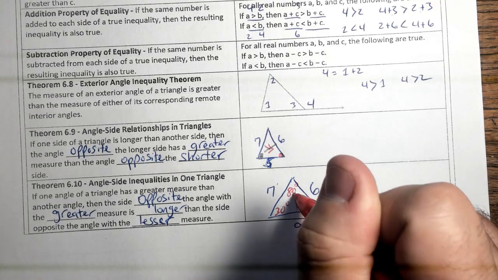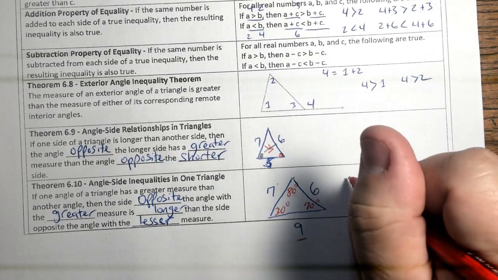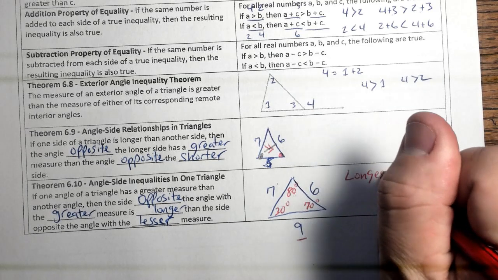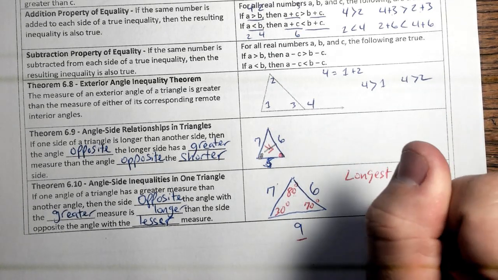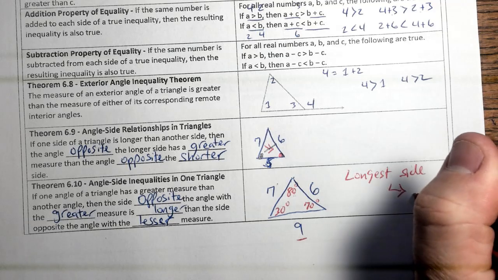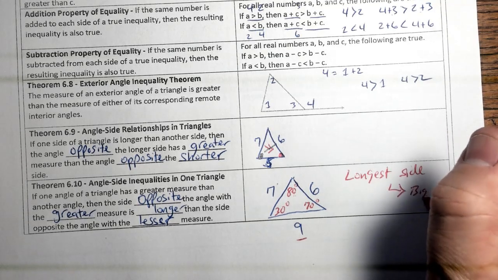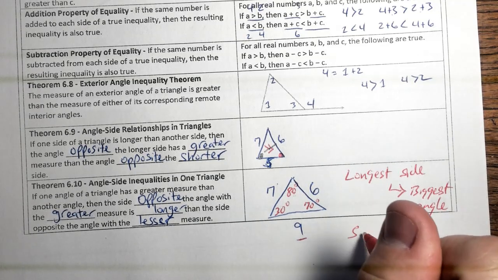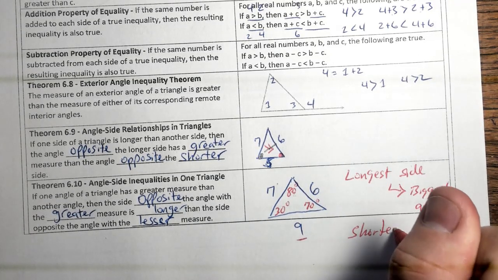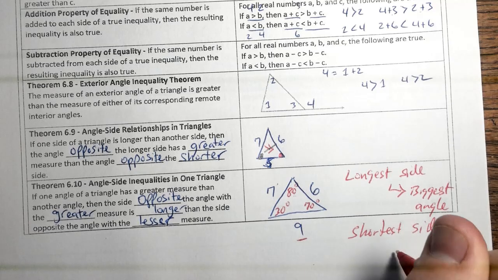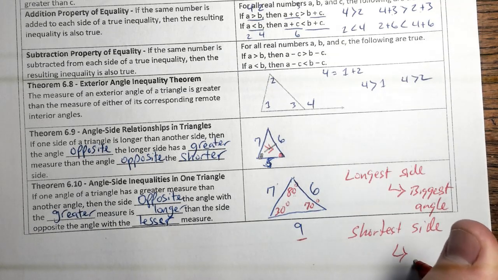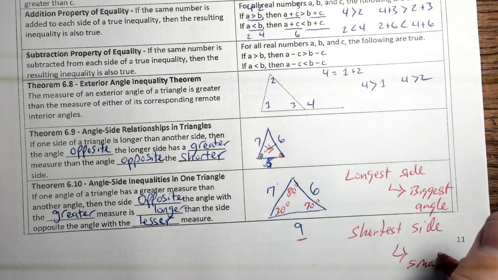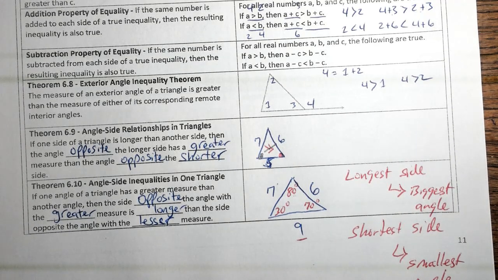So longest side, biggest angle. Let's just write that. Longest side goes to biggest angle. Shortest side goes to smallest angle. And of course, the middle goes with the middle.